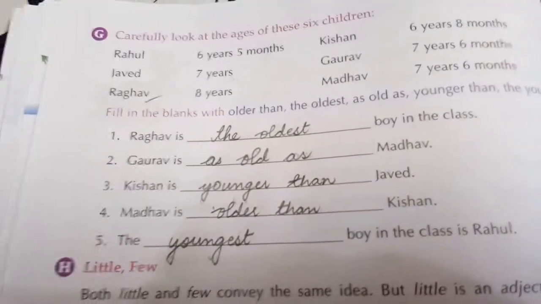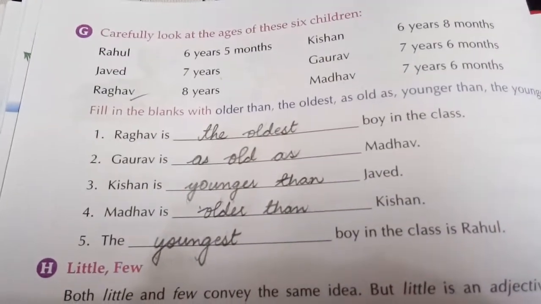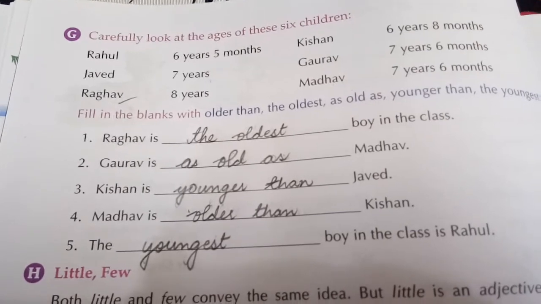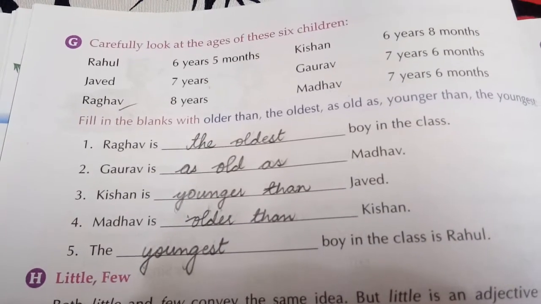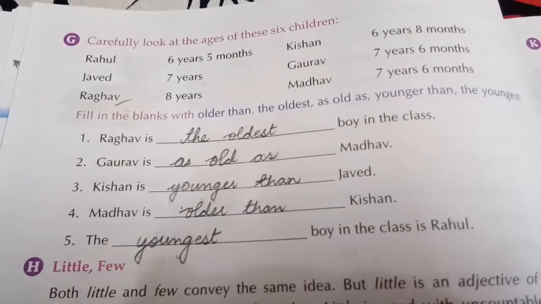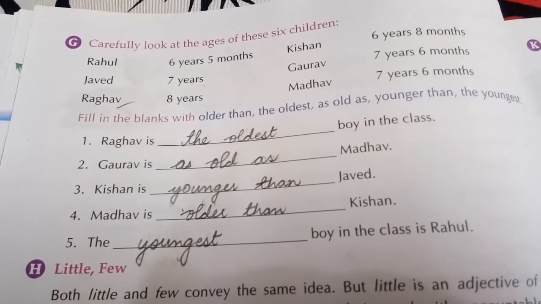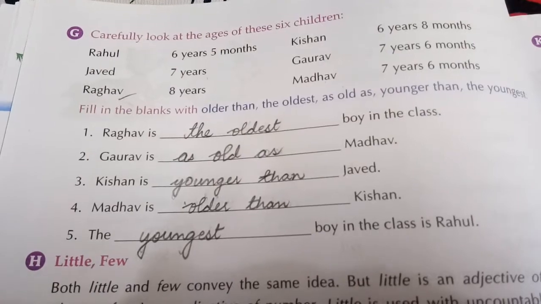Now come to page number 42. Here, carefully look at the ages of these 6 children. Rahul is 6 years, 5 months. Javed is 7 years. Raghav 8 years. Kishan 6 years, 8 months. Gaurav 7 years, 6 months. Madhav 7 years and 6 months.